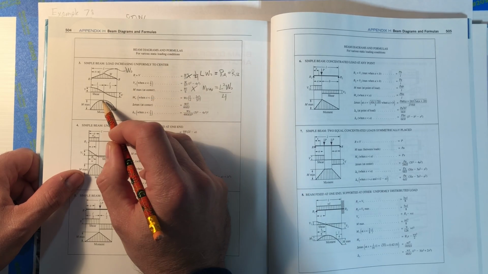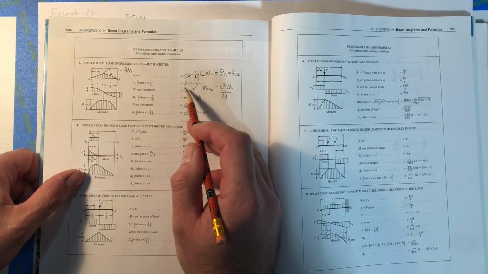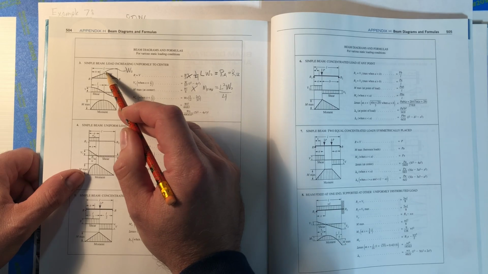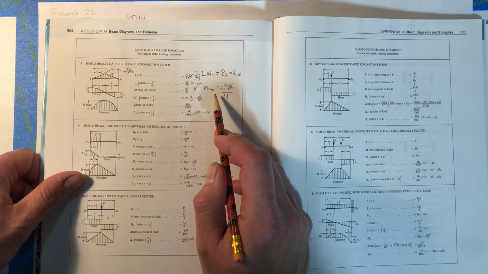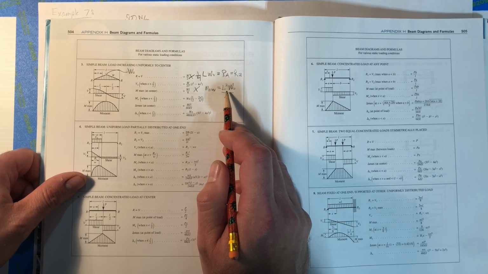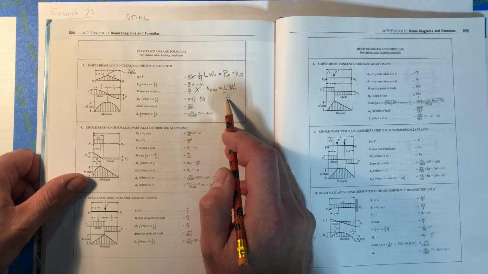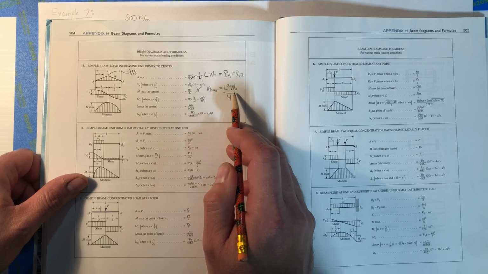When you get to the M max, which is that value right there, right? M max at center, this WL6 is not really useful for us because it's implying a W in the middle there. We only know the peak value. So replace that M max with L squared W0 divided by 4, right?